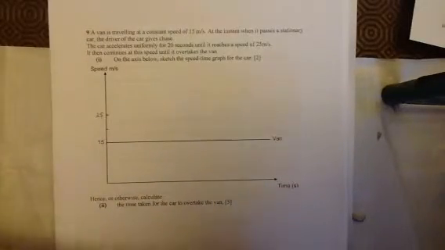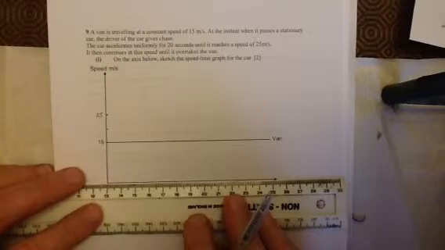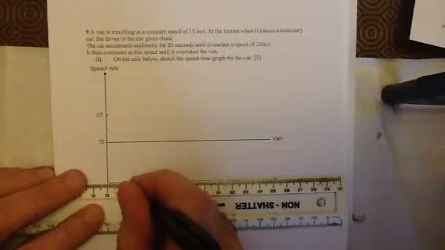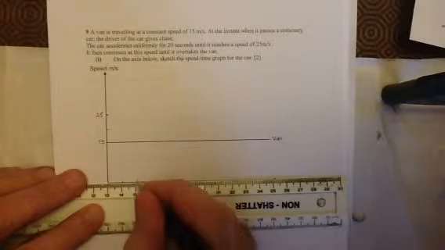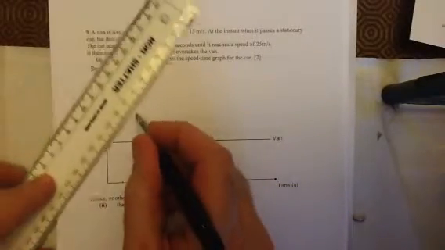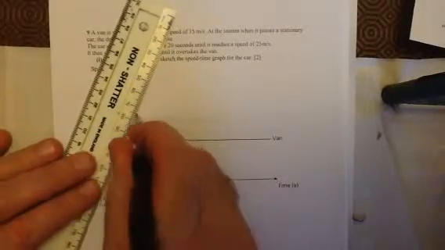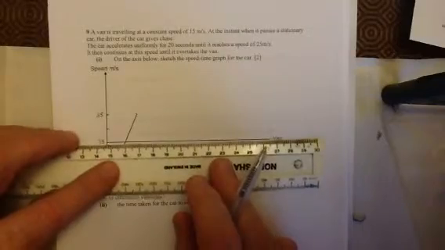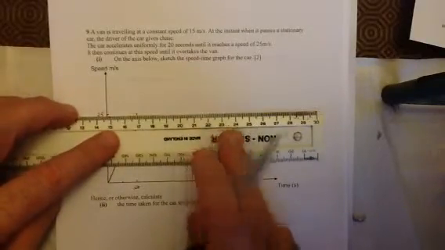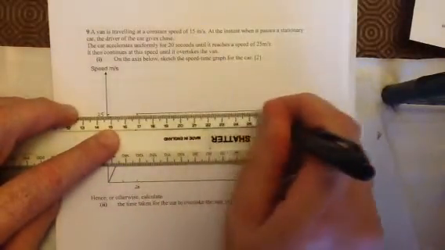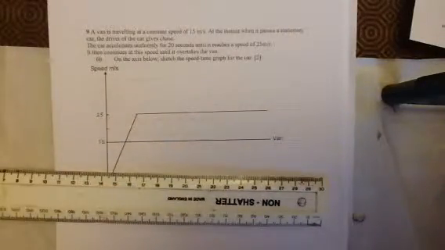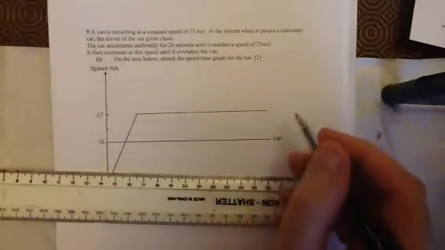Okay, so then next thing we're going to put a bit of a scale down here. So we need 20 seconds, so we'll say that's 10 and that's 20. So it takes 20 seconds to get to 25, so above 20 we'll go up to 25. It's accelerating uniformly, so it's a straight line, and then it maintains a speed, so then we have it going horizontally. So there's a sketch of the van and the car.